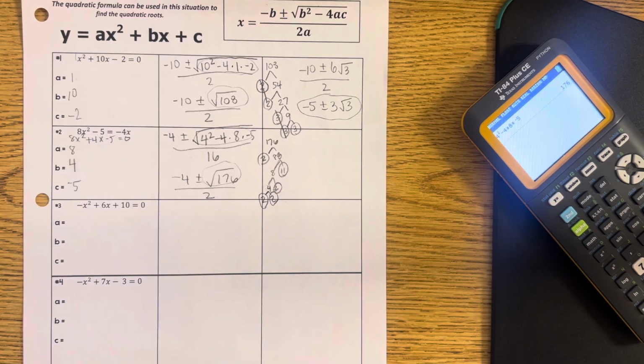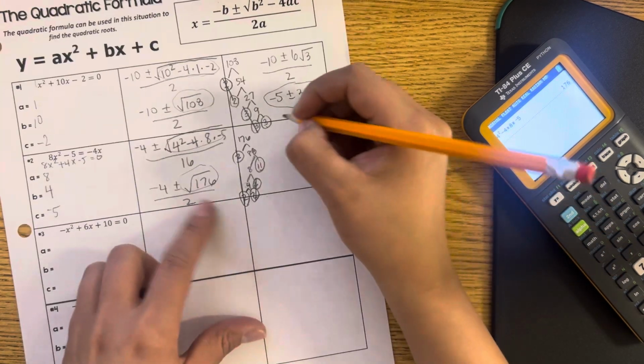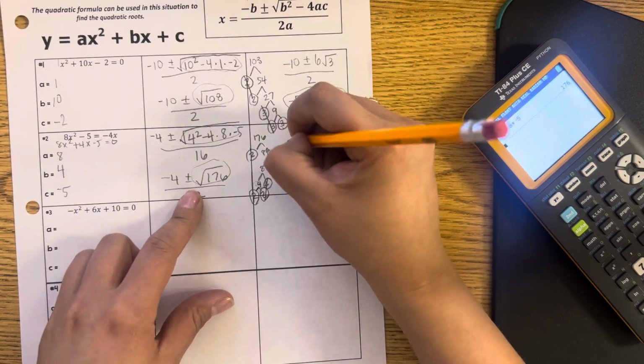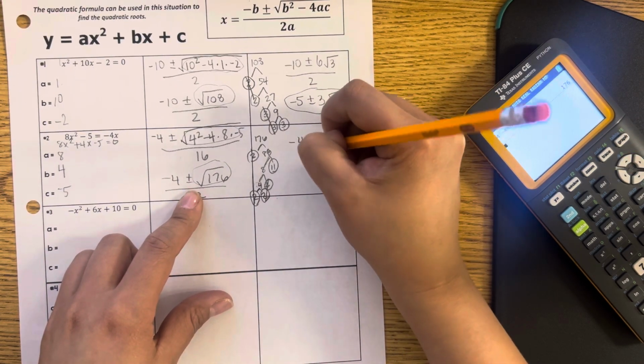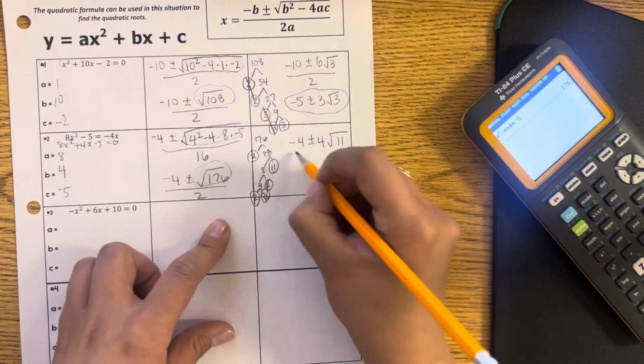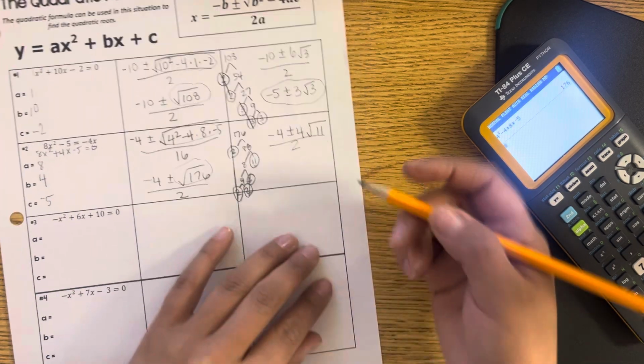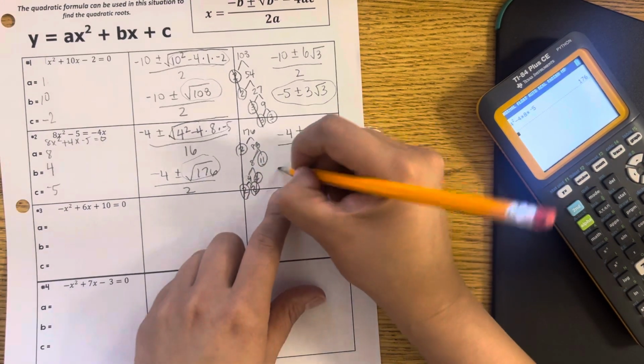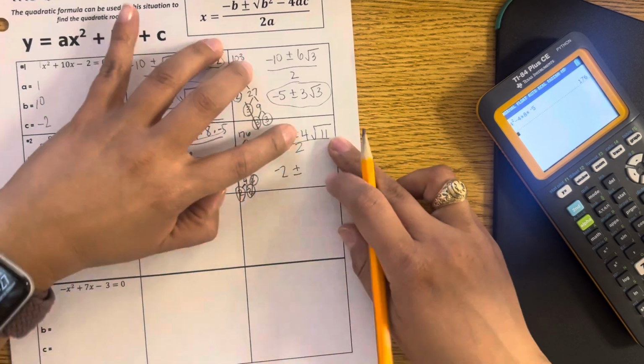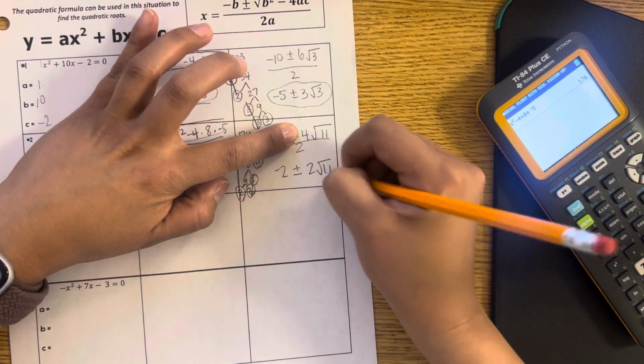Okay, so I have 2 pairs of 2. So that's 2 times 2, which is 4. Negative 4 plus minus 4, with a remainder of 11, over 2. And again, I could ask you to stop here, but we're going to take it one step further.